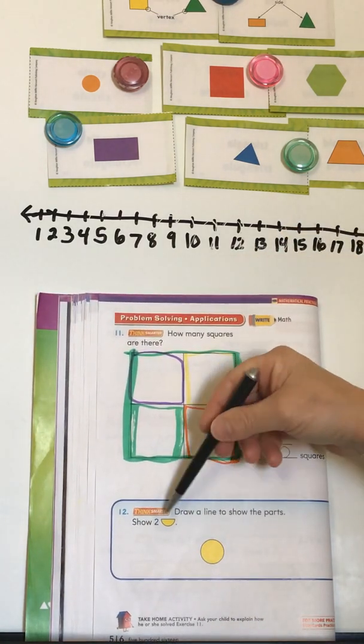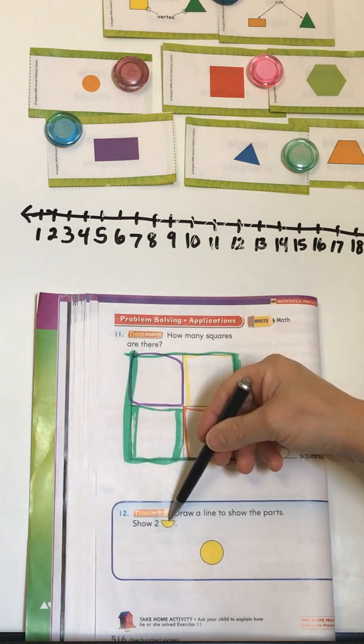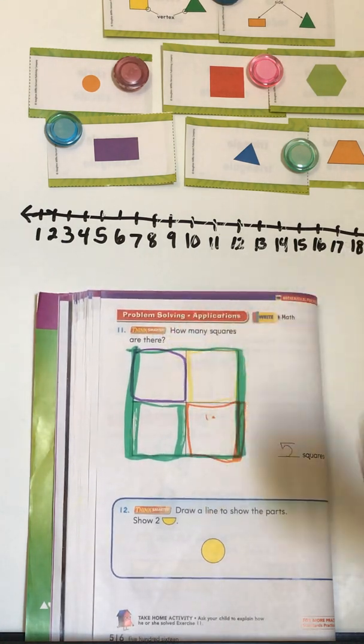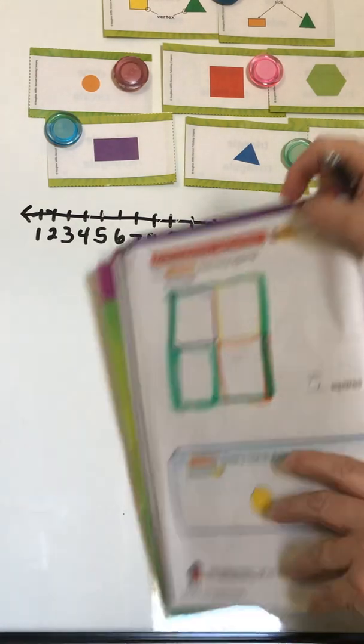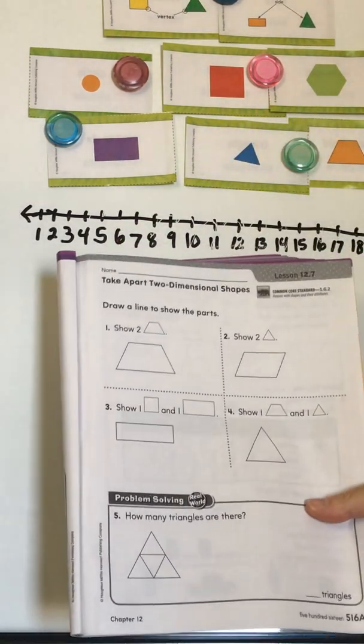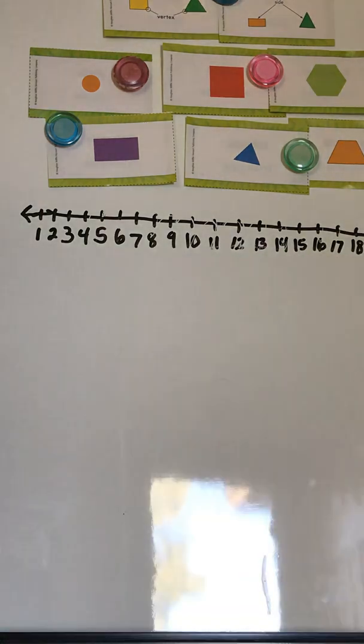Draw a line to show the parts. Show two half circles. So if you don't remember how to do that, look on the previous page. That was on there. Okay? All right. And you're welcome to do the white pages for more practice.